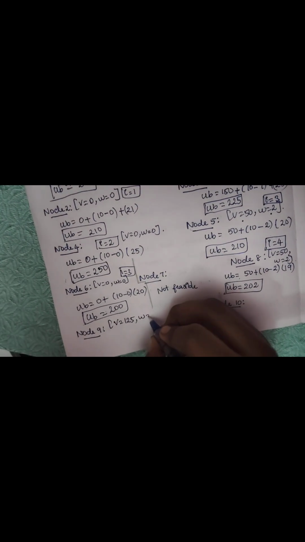So add the value of E and C in the table. What is the value of C here? 50. Then we have 75. Add these two values. So the V value is 125, that is 50 plus 75. Then W value is 6, 4 plus 2 is 6. So we would calculate this for node 9. So node 9 value, V is 125 as I already told, and W is equal to 6.